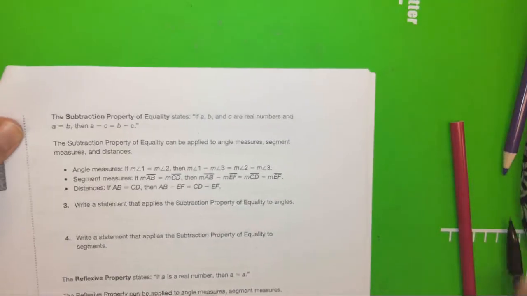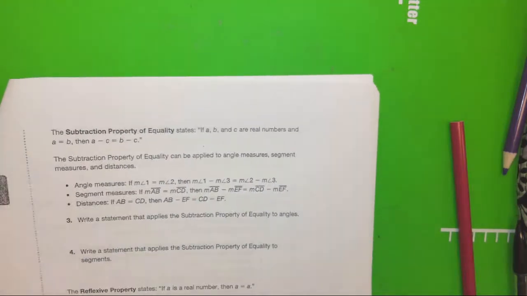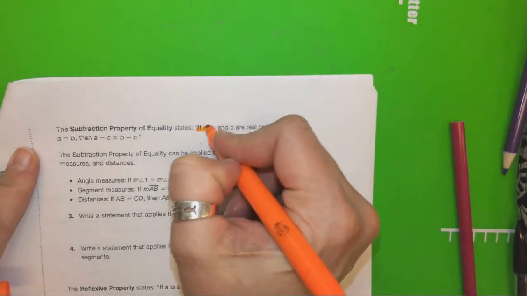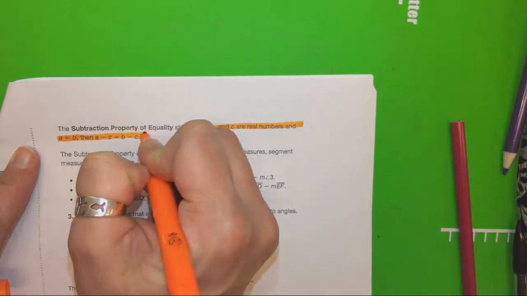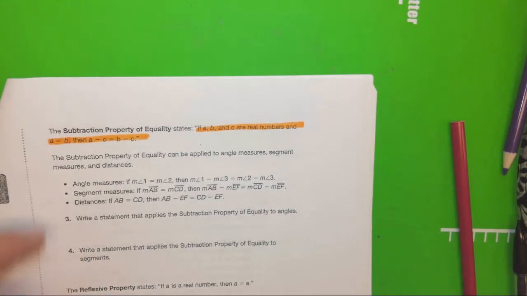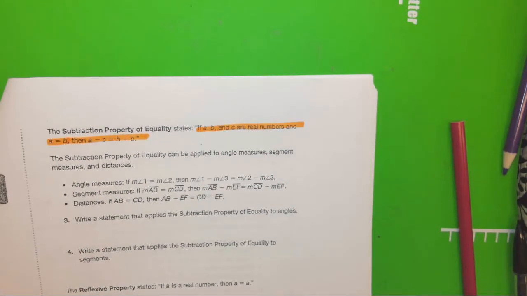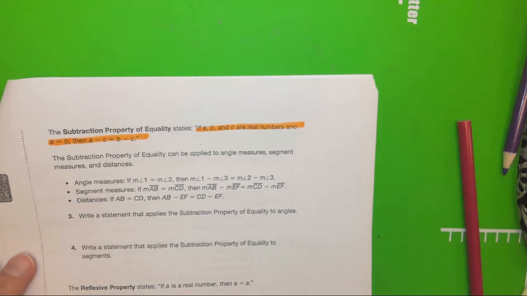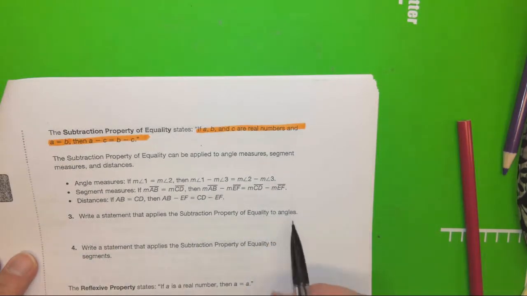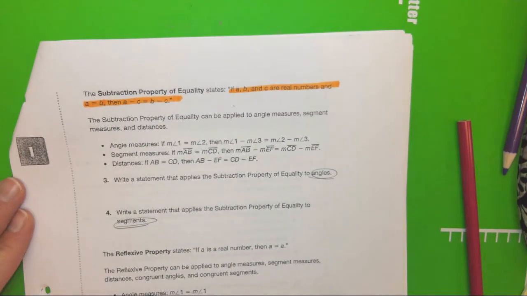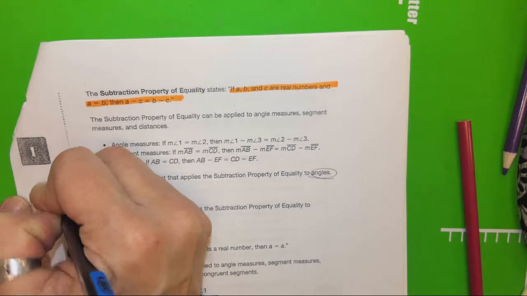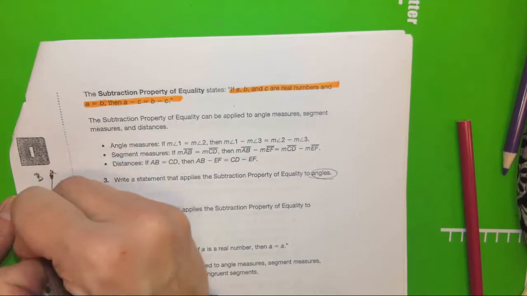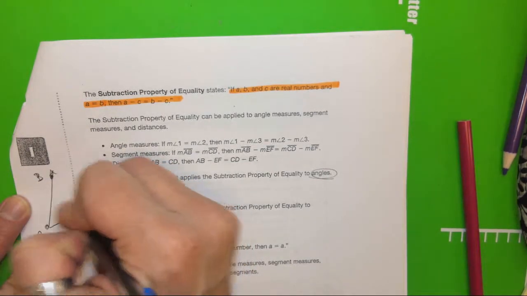And now let's go ahead and flip over here to subtraction. Subtraction property of equality just says that if I have A, B, and C, and they're real numbers, and I know that A equals B, then I can subtract off the same amount. So again, it's asking you to give an example of that in terms of angles, and then one in terms of segments. So we could use that same picture with our angles. I'm going to draw it for you, and then I want you to finish it.